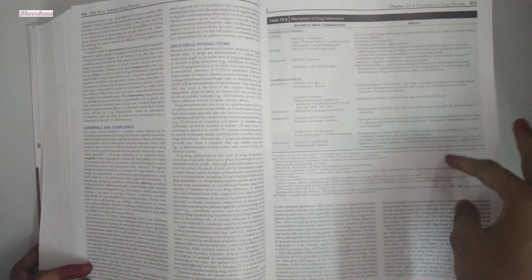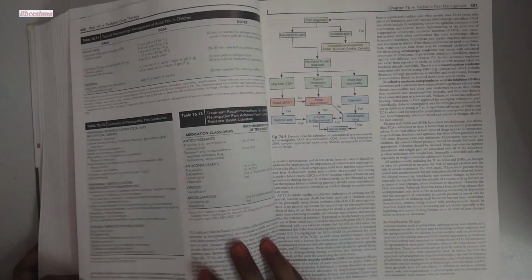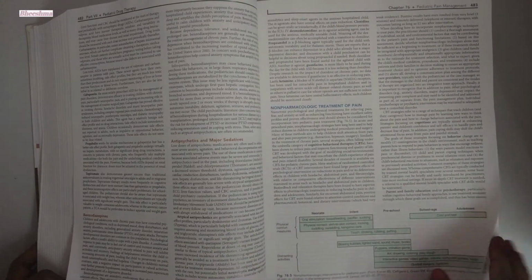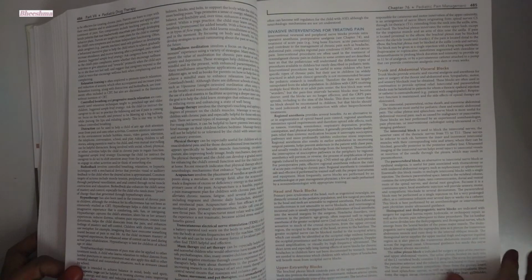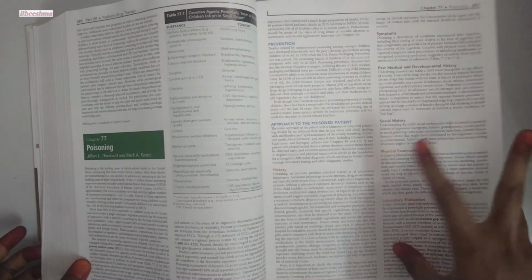Then about mechanism of drug action. Then about antidepressant drugs, anti-epileptic drugs, antipsychotics and major sedatives, benzodiazepines, other pain control medications. Then poisoning, prevention, approach to the poisoned patient, history, principles of management.